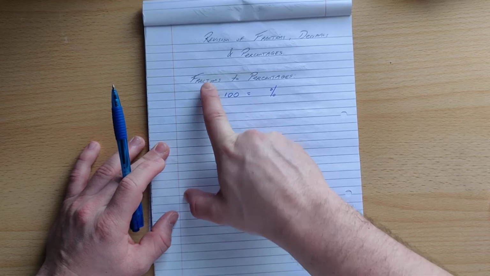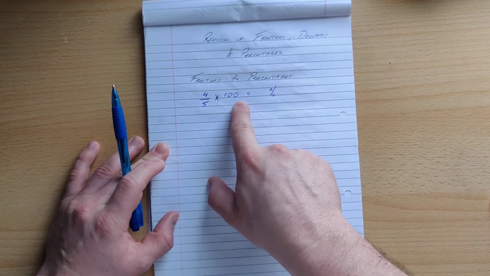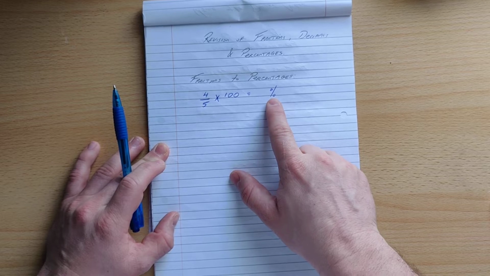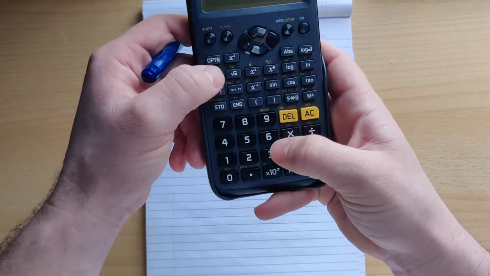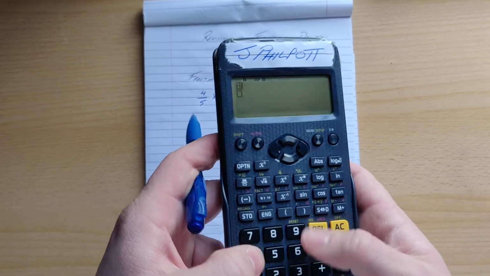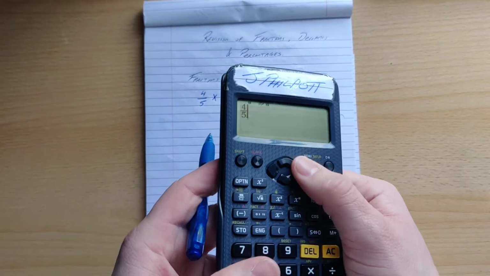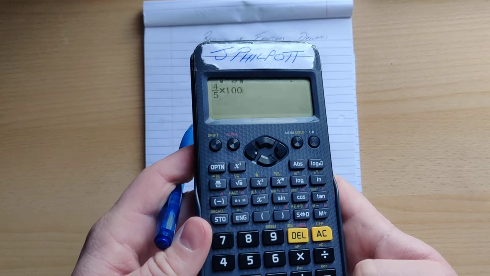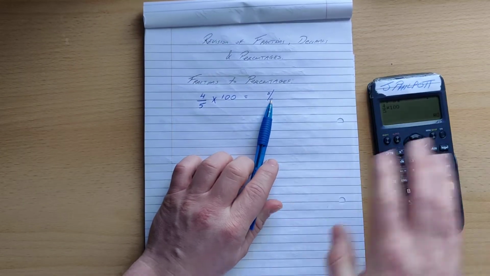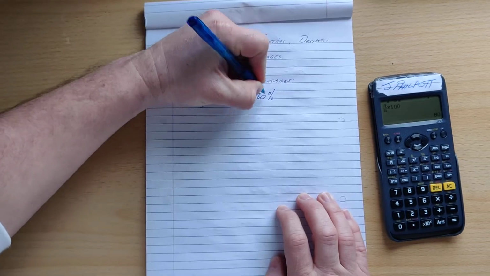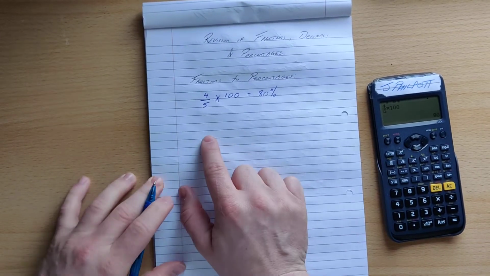To convert a fraction to a percentage, you need to multiply by 100 and then put the percentage sign at the back. So on the calculator, fraction button, 4/5 multiplied by 100, that gives me 80, and with the percentage sign at the back, that's our answer, 80%. I'll pick a second one.